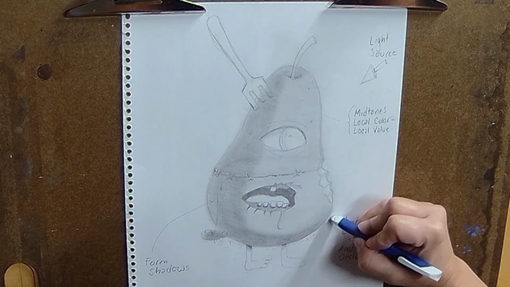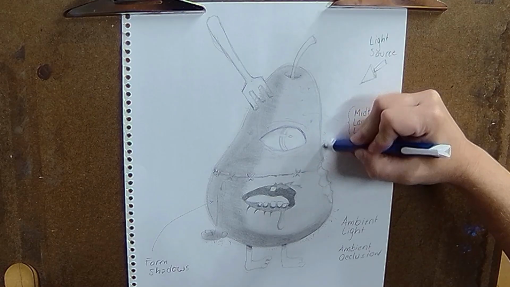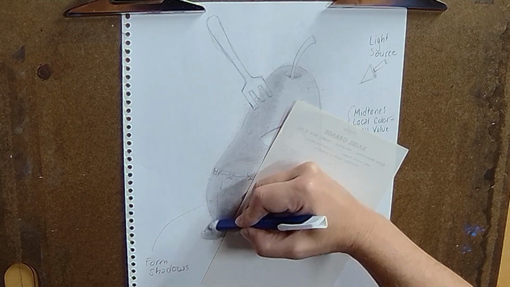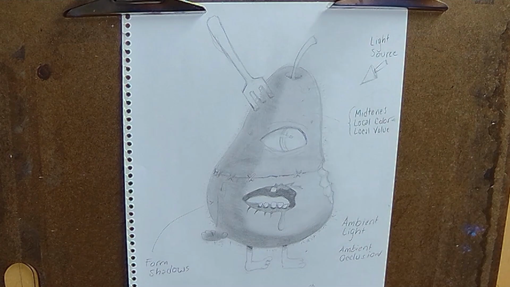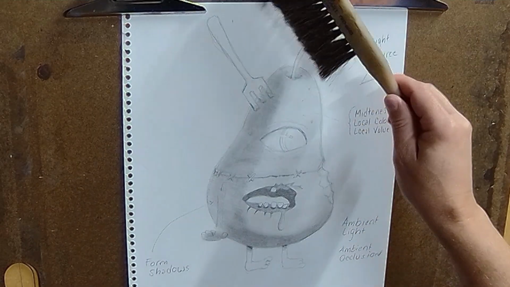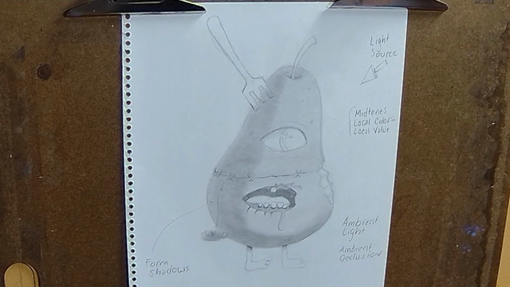I smudged some of that shading beyond where it needed to be. So I'm just cleaning up a little bit. So instead of wiping all that stuff away by hand so that we don't smudge it again, that is where having some sort of brush to deal with the eraser shavings is really nice.